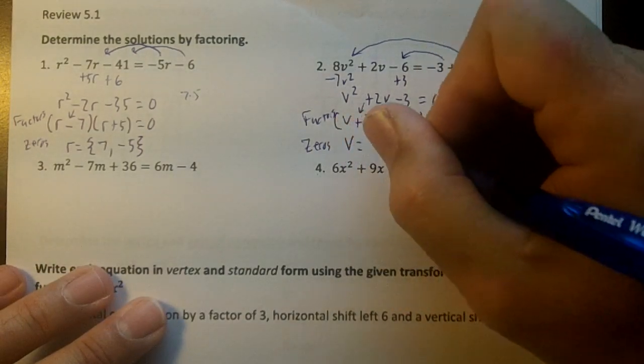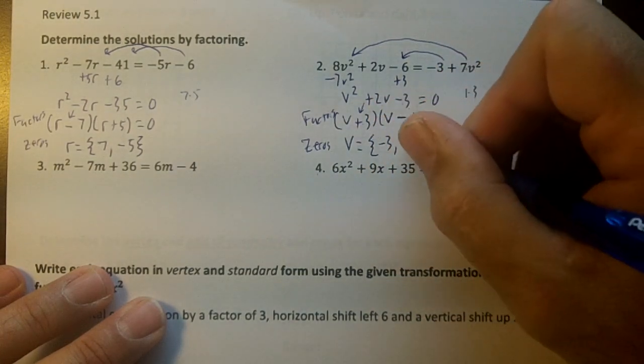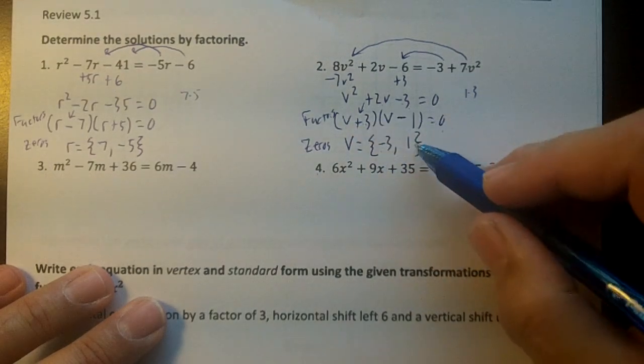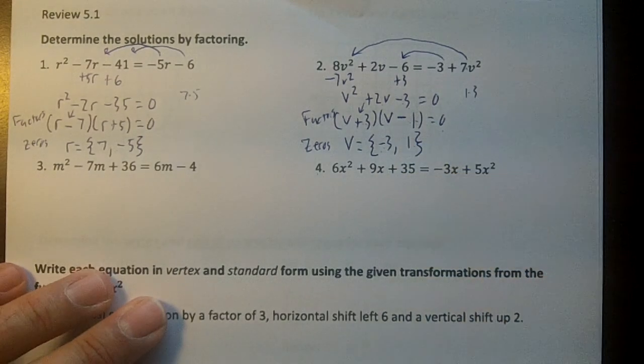So my zeros will be v equals, the opposite of positive 3 is a negative 3. The opposite of negative 1 is a positive 1. So if I put negative 3 in here, I get 0. If I put a 1 right here, I get 0. These would be the zeros or the x-intercepts of the parabola.